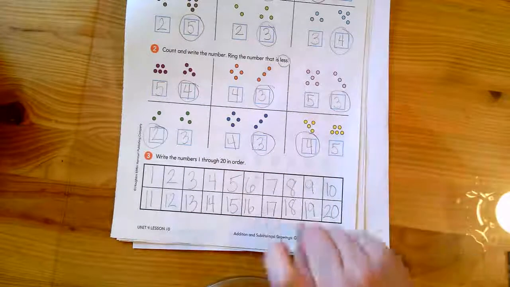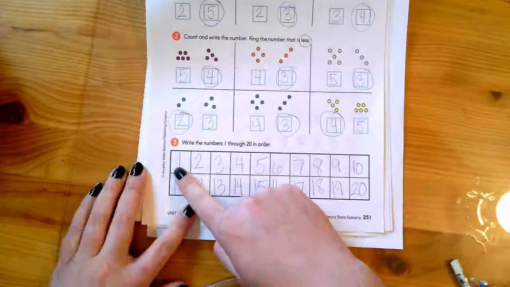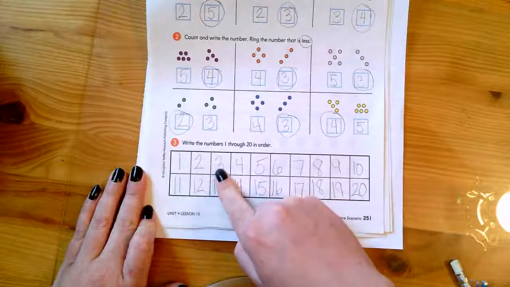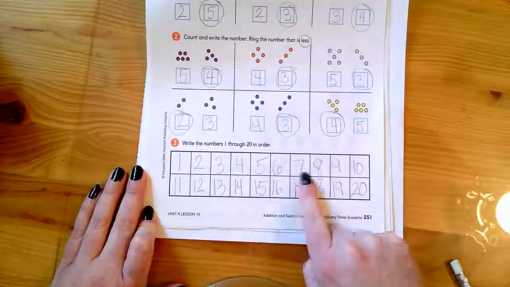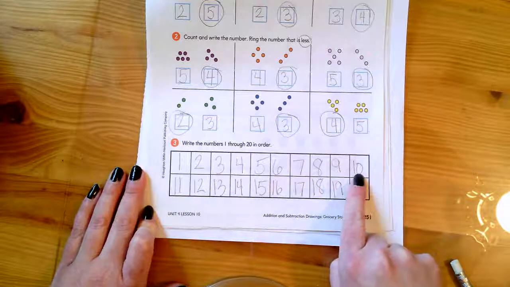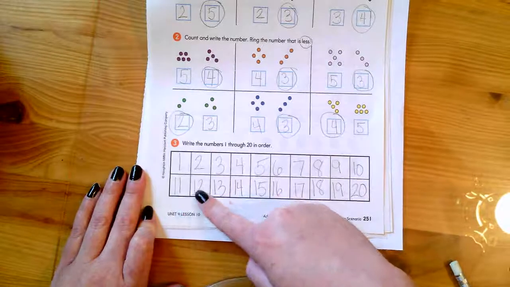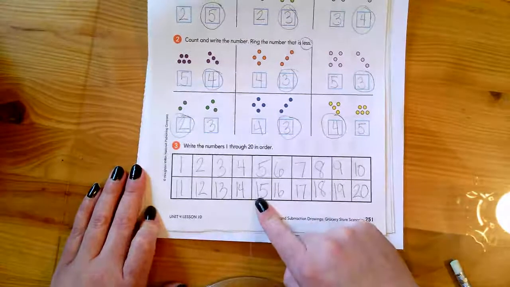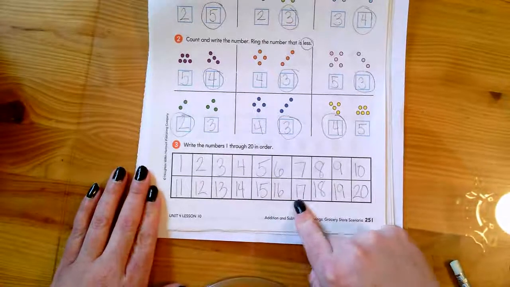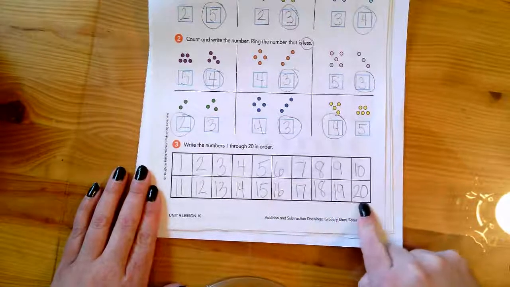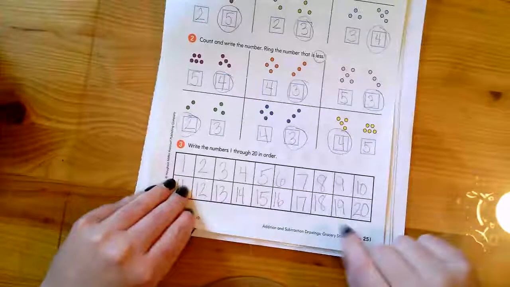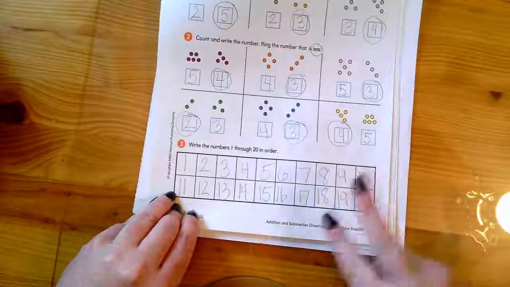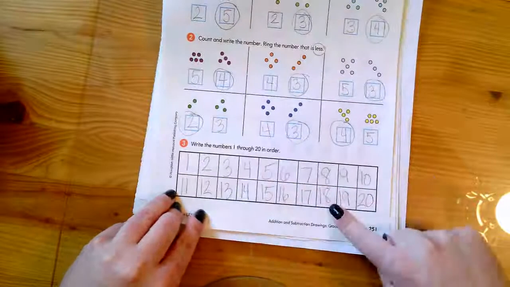Okay, let's check ourselves. Checking finger ready. Count yours. 1, 2, 3, 4, 5, 6, 7, 8, 9, 10, 11, 12, 13, 14, 15, 16, 17, 18, 19, 20. If there's any you need to fix, pause your video so you can fix them. Any numbers that were backwards, or maybe that you flipped the one and the other number in our teen numbers. And then we're going to go to the back.